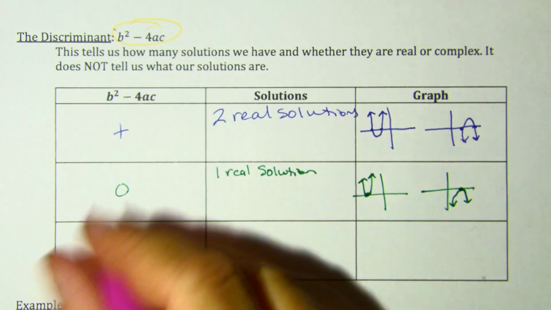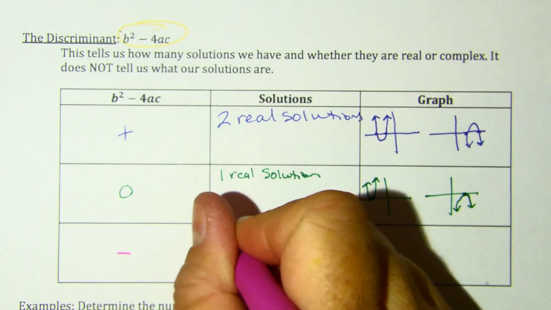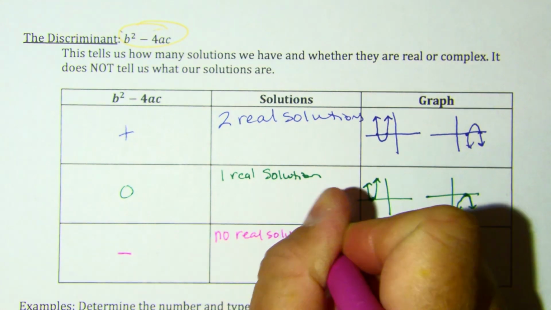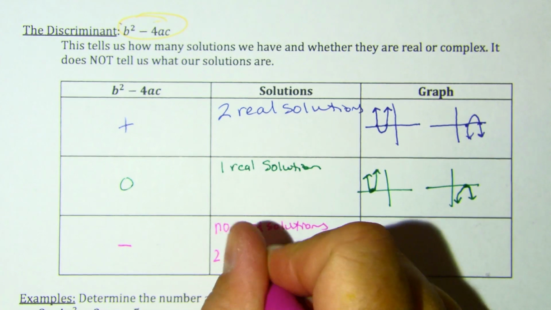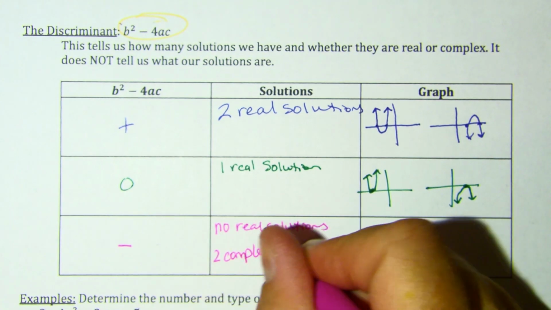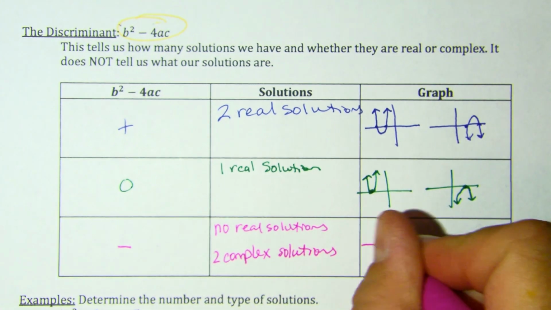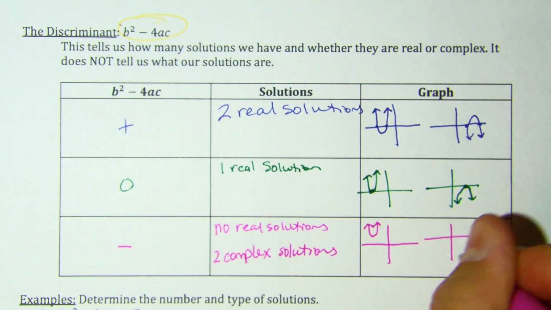And lastly, if your discriminant is negative, that means you have no real solutions, but that you have 2 complex or imaginary solutions. And what that means is that your parabola never actually touches the x-axis.